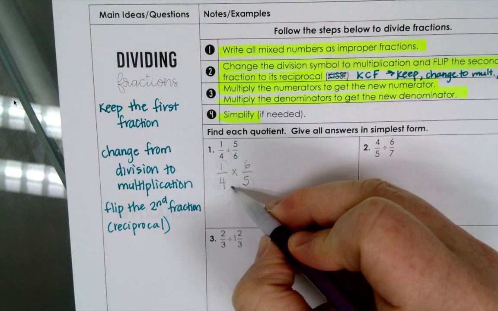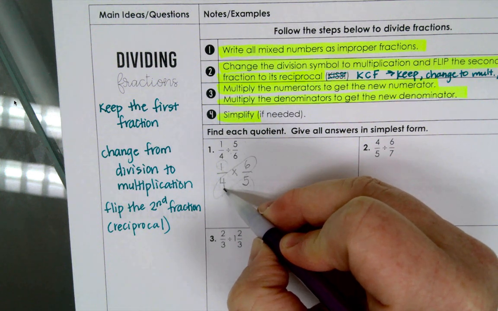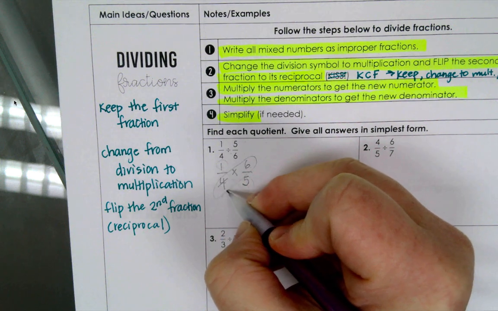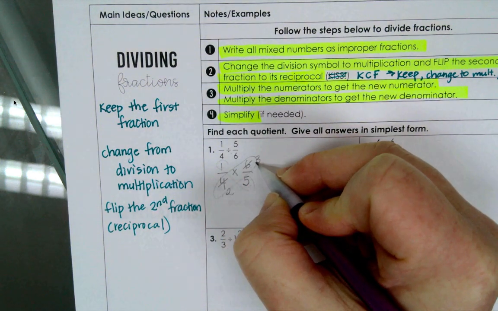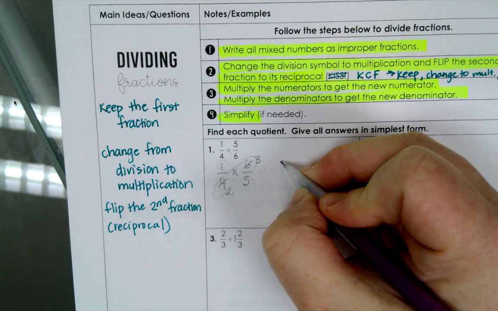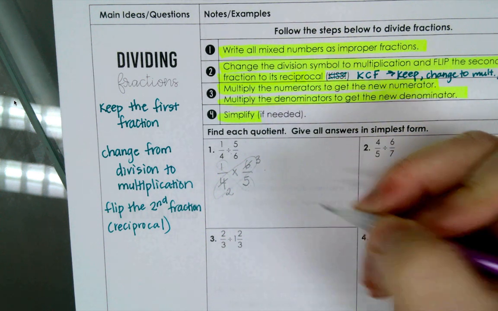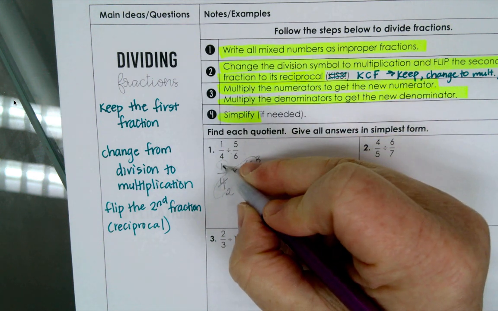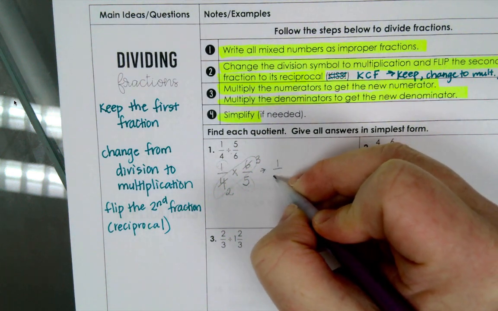But the greatest common factor, though, of 4 and 6 is actually 2. So 4 divided by 2 is 2. 6 divided by 2 is 3. And now we can multiply across. 1 times 3. Yeah, we did. Made me nervous. I thought we had done the reciprocal. So now we have, or you know what we'll do? We'll rewrite it so it's cleaner.